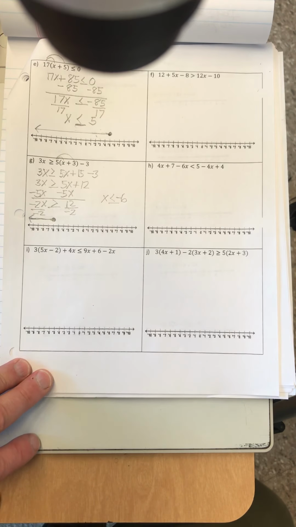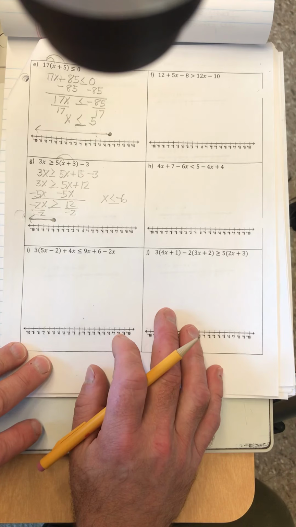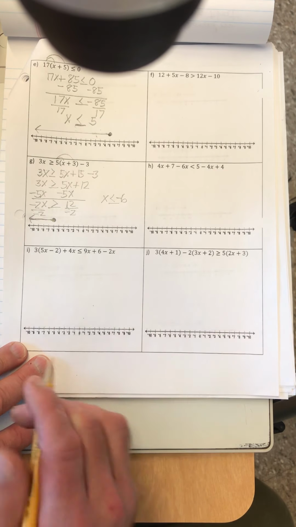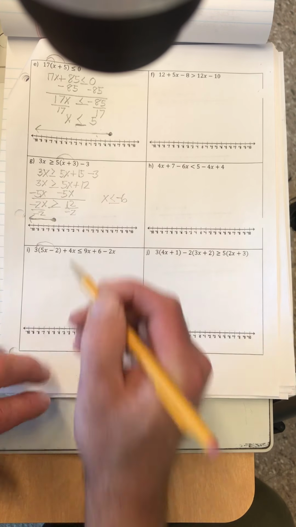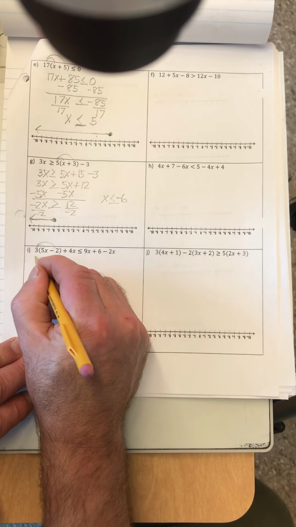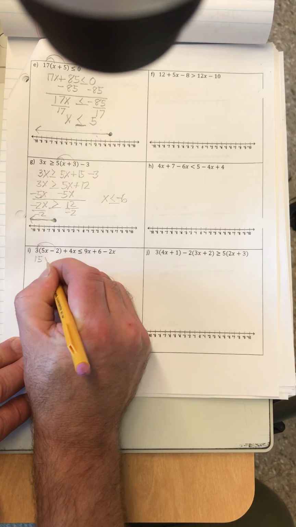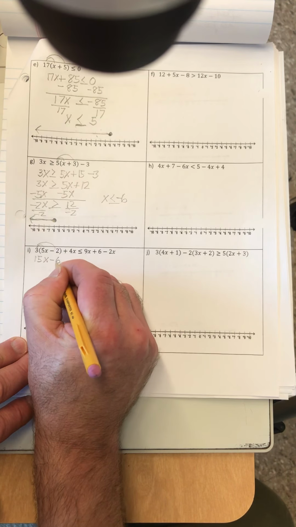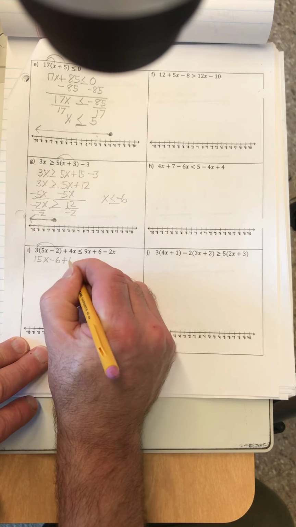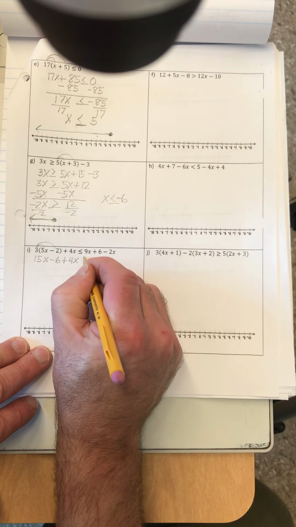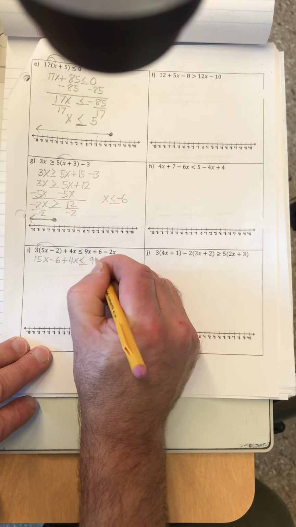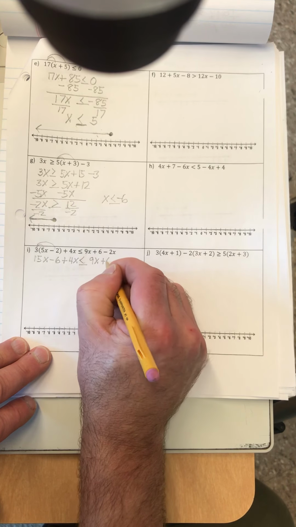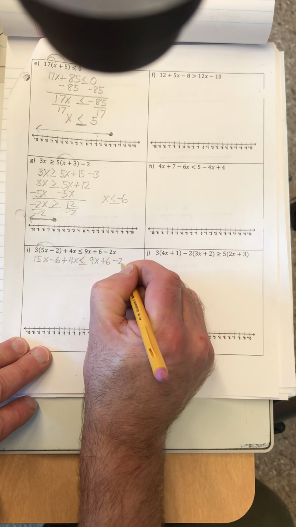Okay, on I, first thing, we want to do our distributive property again, our old friend. So that gives me 15x minus 6 plus 4x is less than or equal to 9x plus 6 minus 2x.